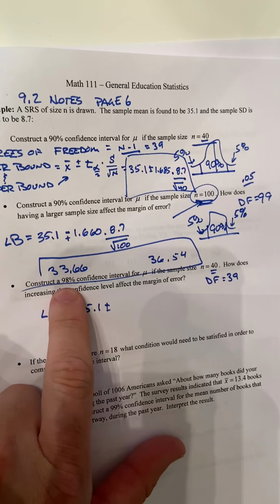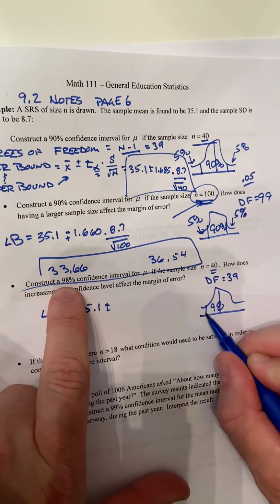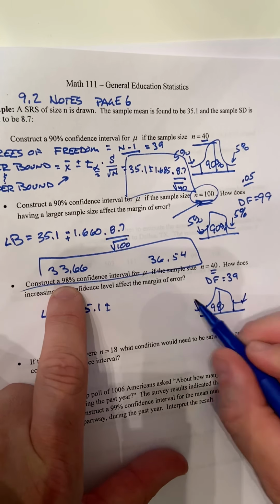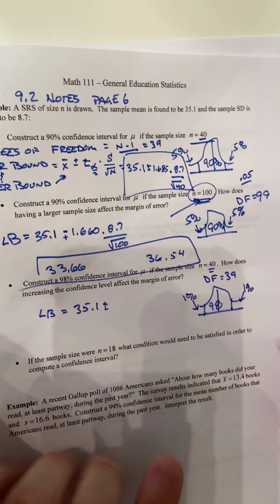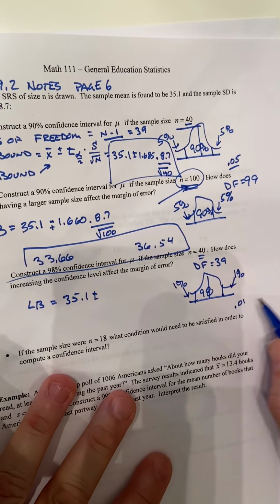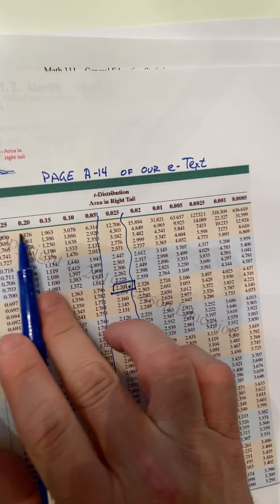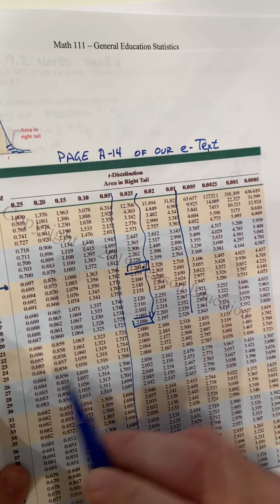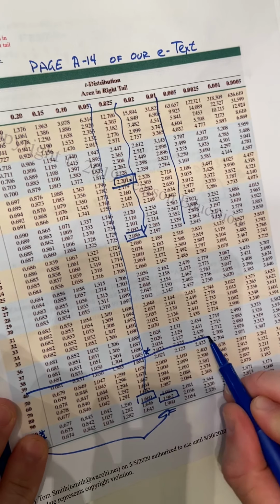This time, 98% changes our normally distributed curve. We want 98% of it to be the middle. That leaves 2% to divide equally among both sides, which is 1% on this side and 1% on that side. As a decimal, 1% is 0.01. So we're going to look up 0.01 with a degrees of freedom of 39. Way down here.